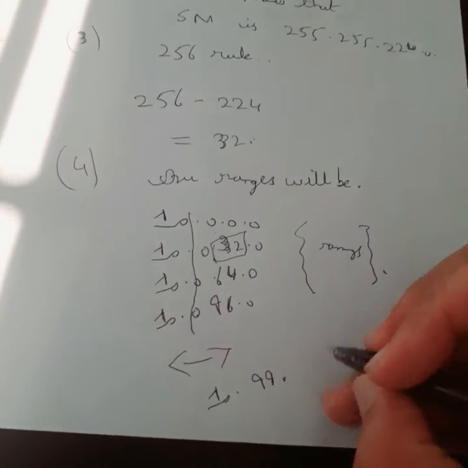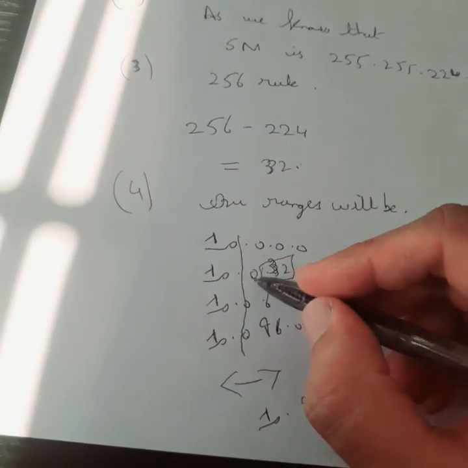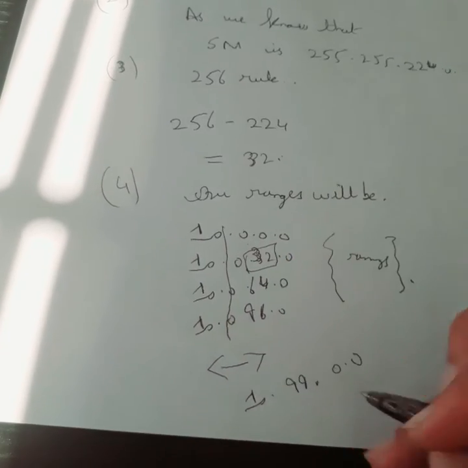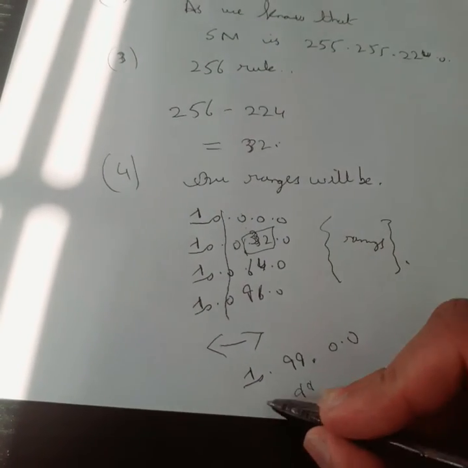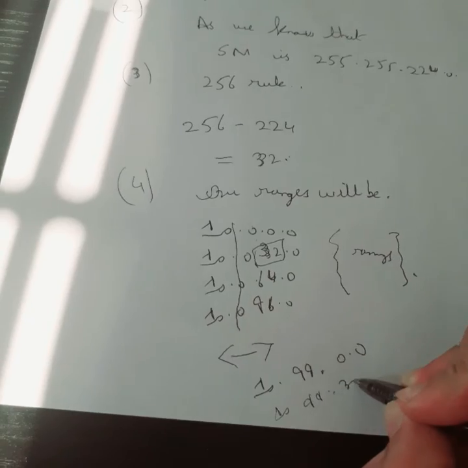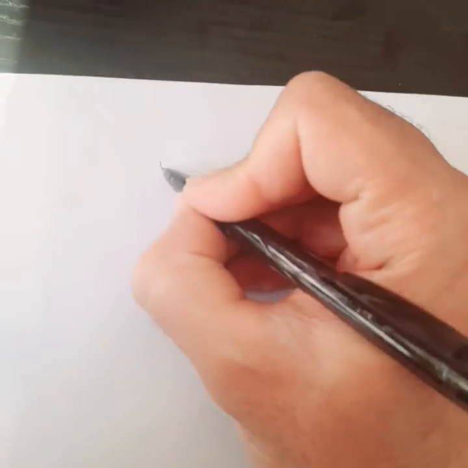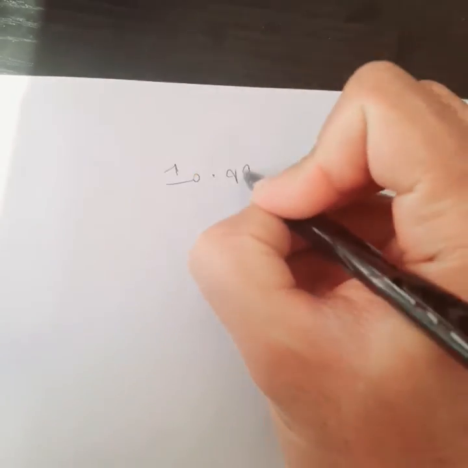So there we go, 0.0. From here, 99, 10.99.32.0, and similarly, we move forward to 10.99.64.0.